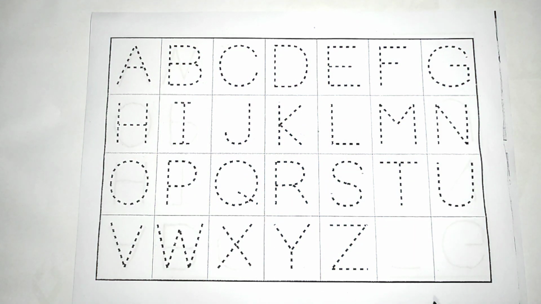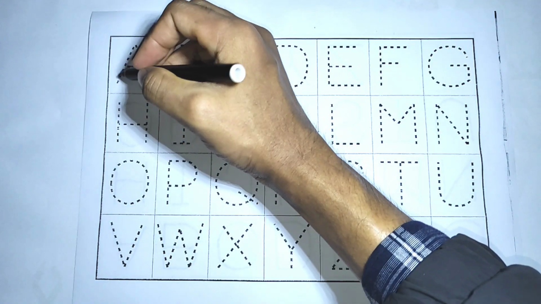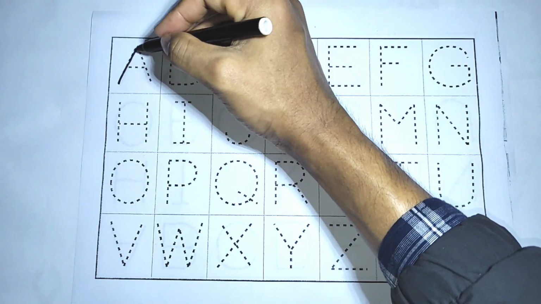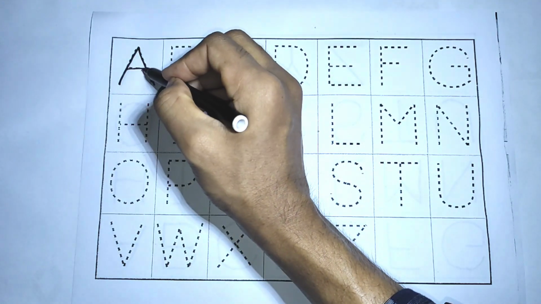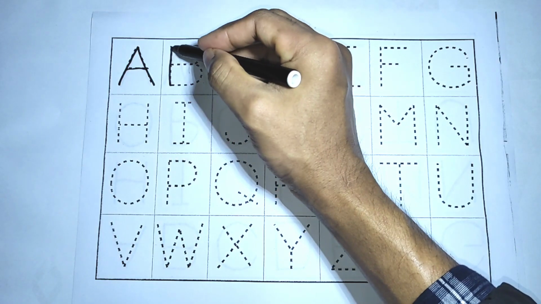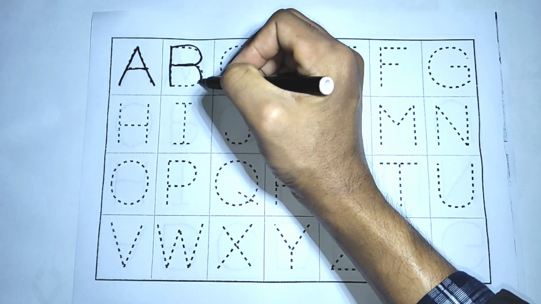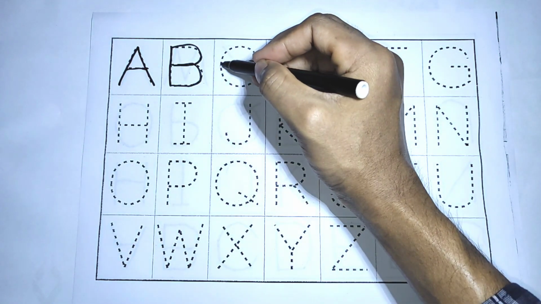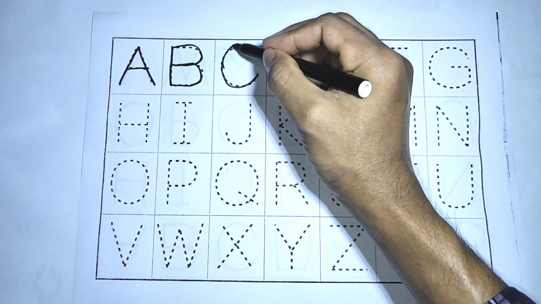Today we draw capital letter alphabets A to Z. First we draw the letter A. A for apple, A for ant. The next one is B. Now we draw B. The next one is C.